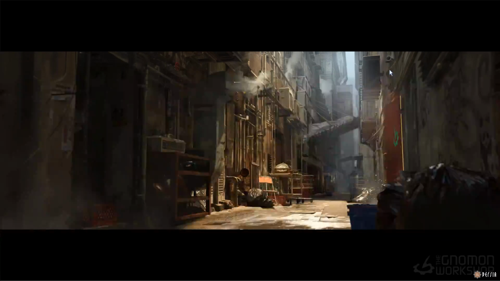And finally we have the final image. Everything is brought together. The paintings are on top of the geo, and that's what the final image looks like.